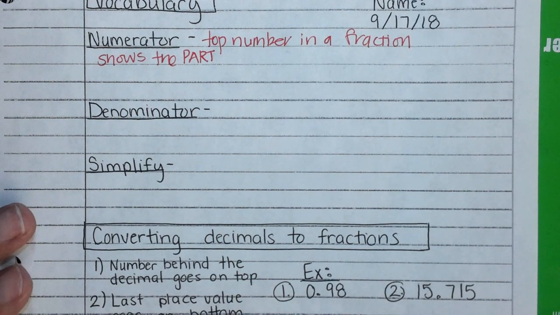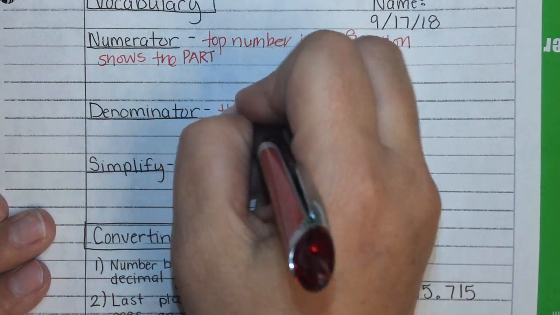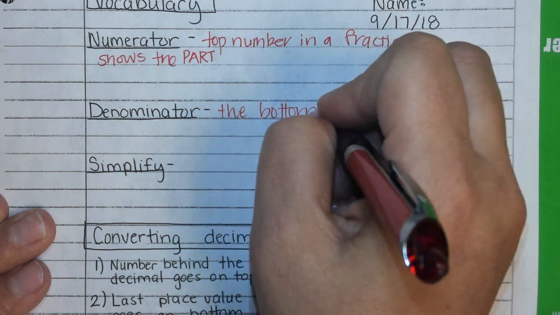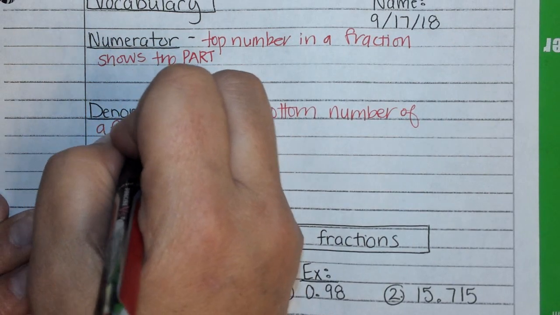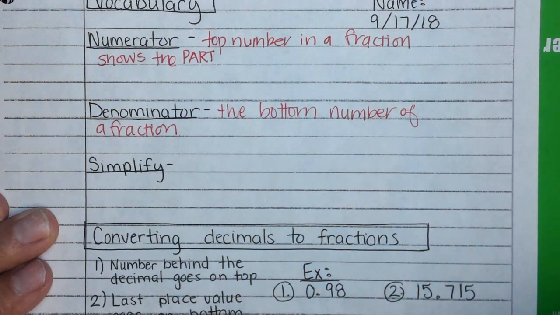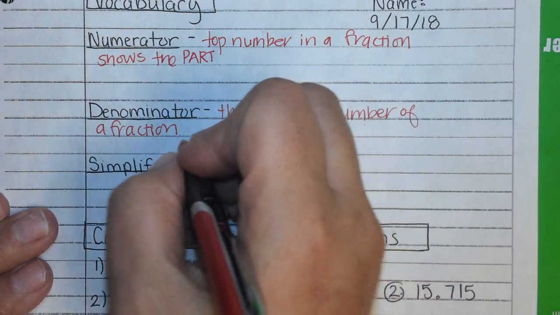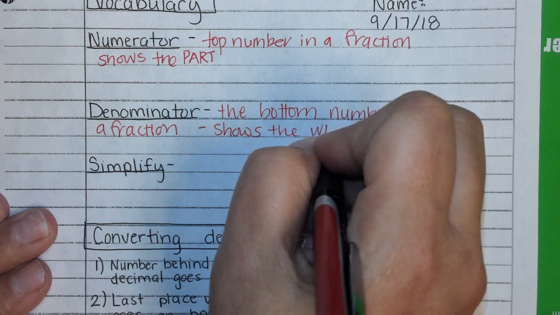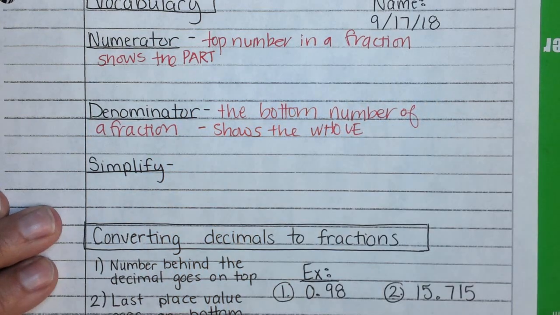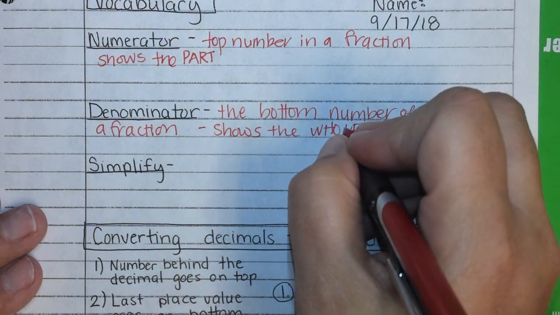Alright, so the opposite of that is our denominator, and what would we call that? The bottom. Absolutely. It's the bottom number of a fraction. So if the numerator is the part, what would the bottom number be? The whole. Exactly. If you ate all 5 pieces, you would say, oh my gosh, I ate the whole pizza. So the denominator shows the whole. Okay? So you have the part and the whole. And that is supposed to be an L.